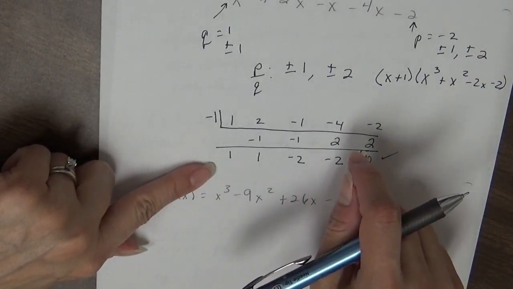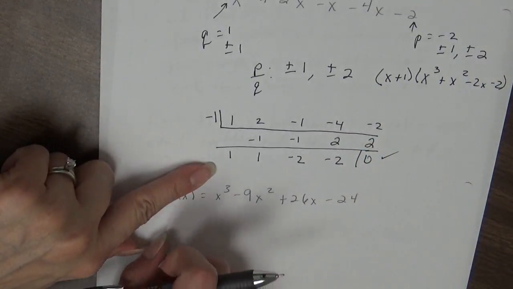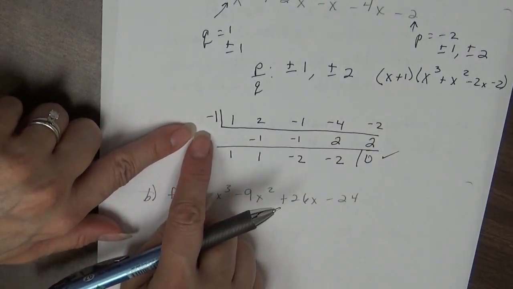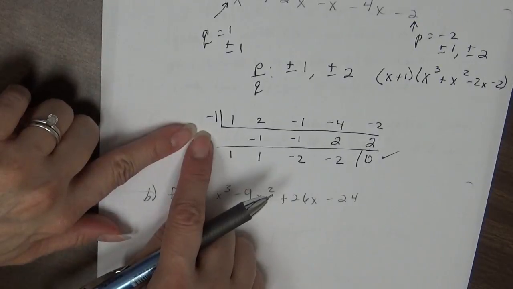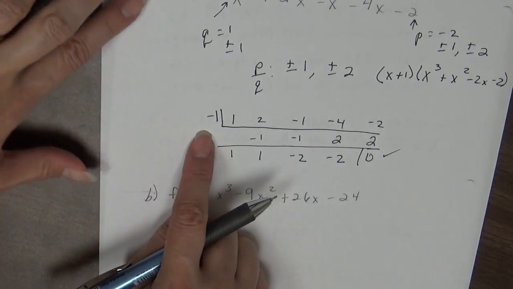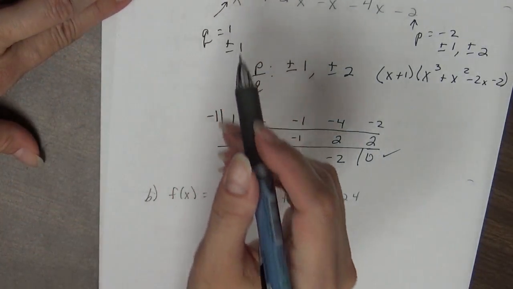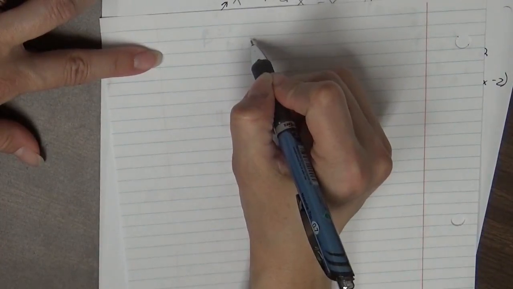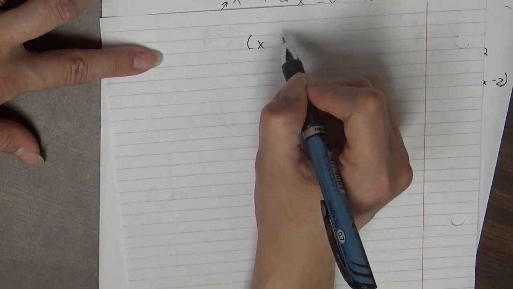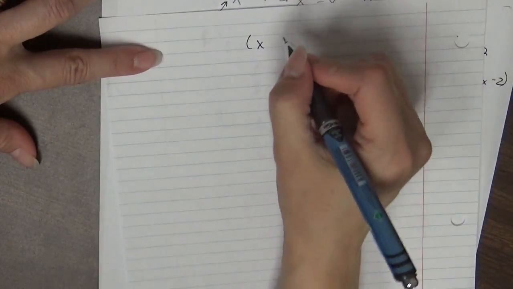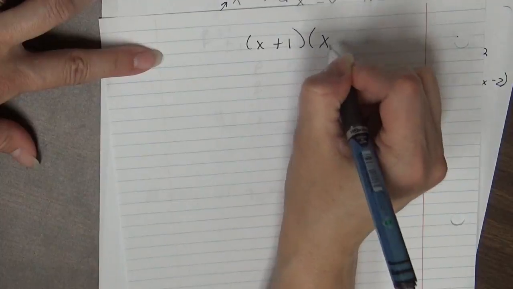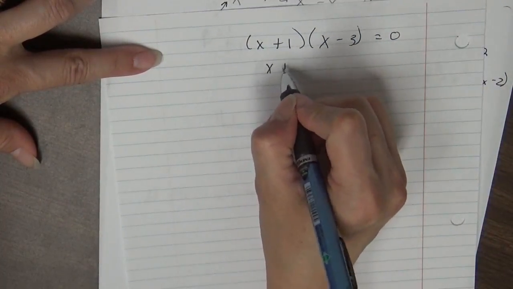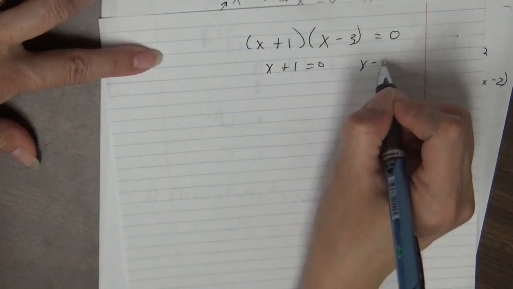Alright, you may be confused about why I wrote x plus 1 when I divided by negative 1. But we know from earlier work that if you've got a polynomial factored as x plus 1 times x minus 3 equal to 0, you know that x plus 1 equals 0 and x minus 3 equals 0.